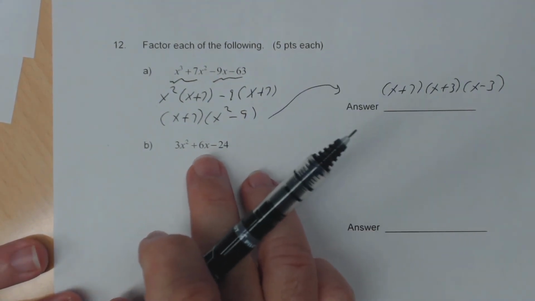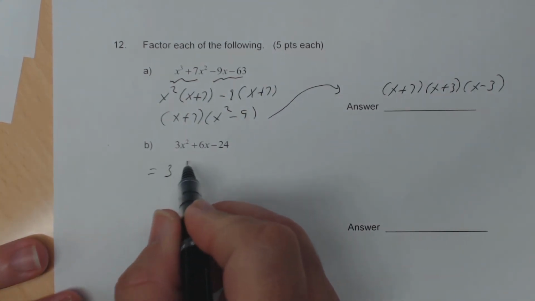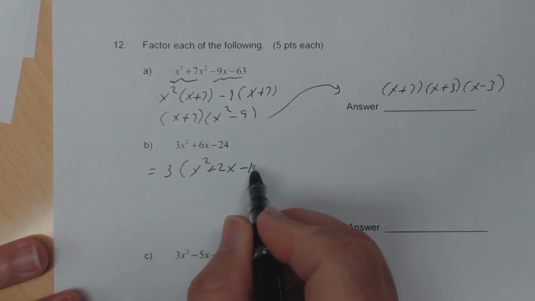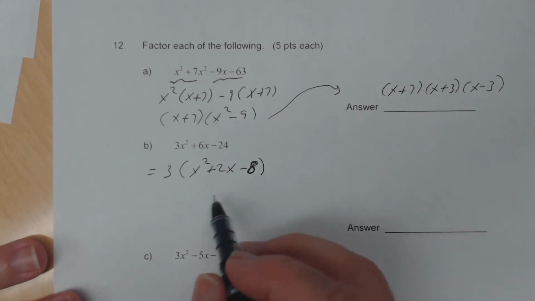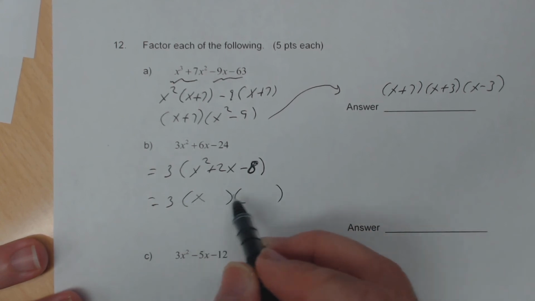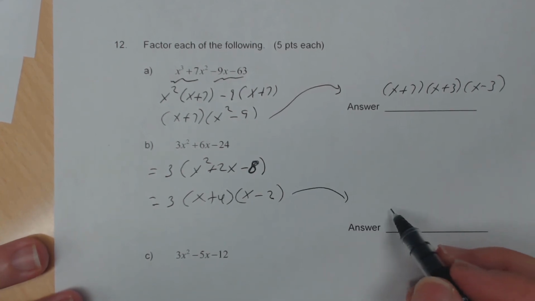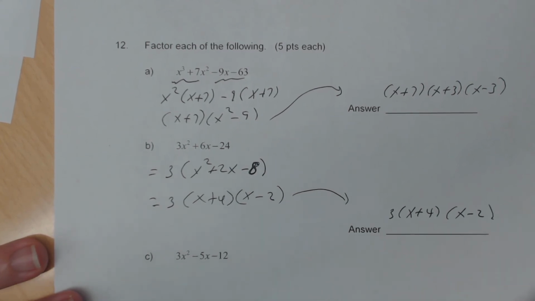Okay, over here, the first thing I can do is factor out a 3. So let's factor out a 3. So you get 3 times x squared plus 2x minus 8. And then let's factor x squared plus 2x minus 8. I get, let's see, that's going to be x, x, 4 and 2, plus and minus. And so there's your answer. So it will be 3 times x plus 4 times x minus 2.